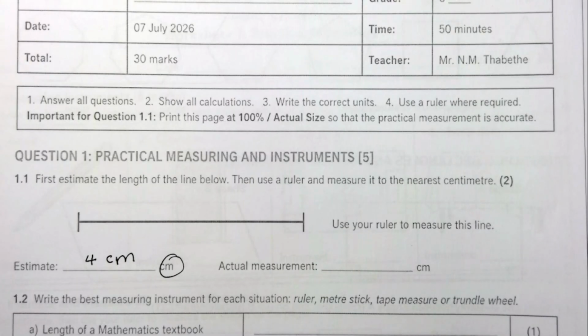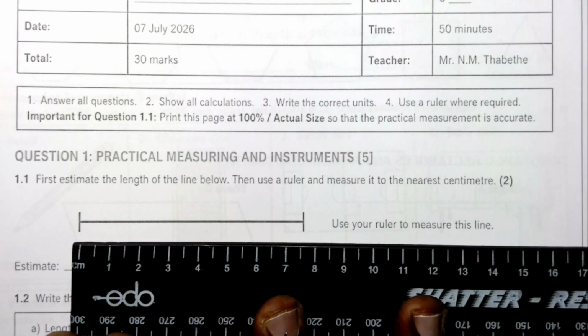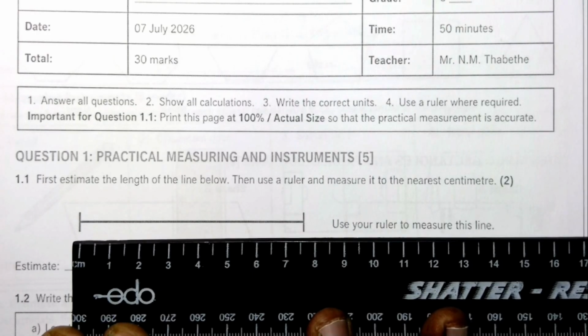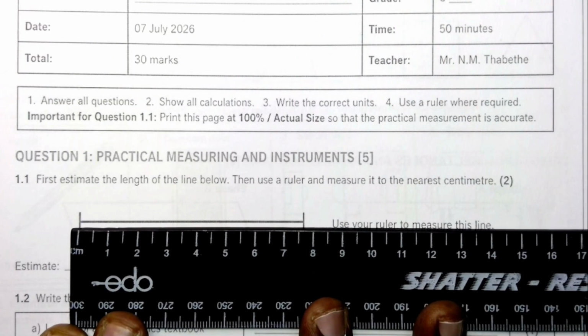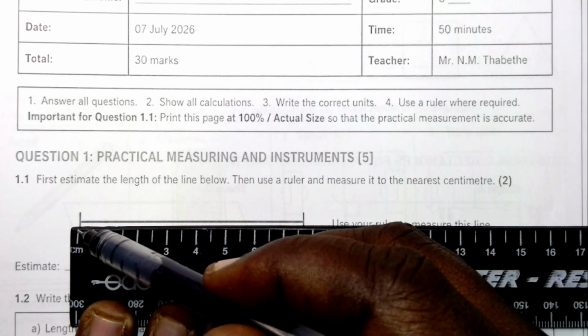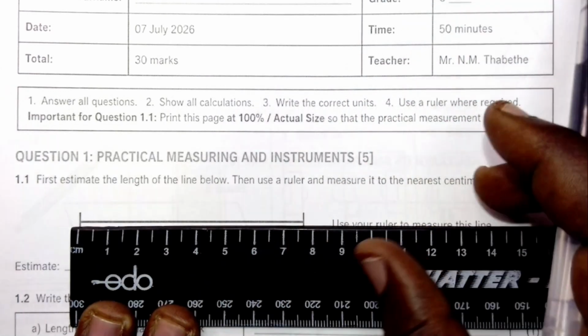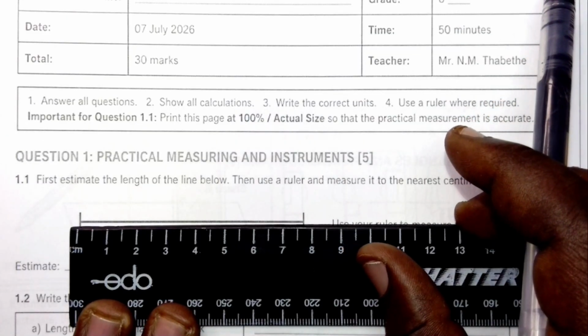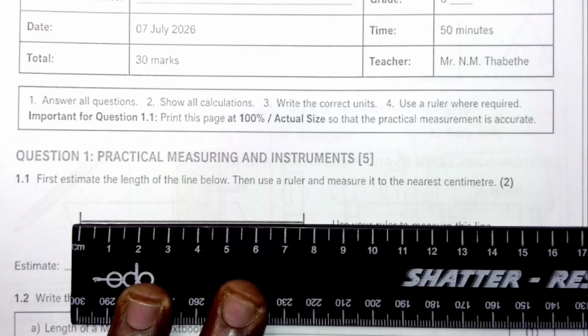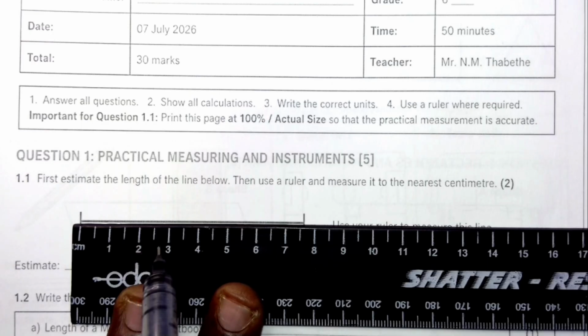So the next one, now we need to measure. All right, so you take your ruler. By the way, this is not a ruler I would recommend, right? So you take this, you put it here. Remember this first tick: sometimes some rulers put 0. The 0 needs to be aligned with this line. As you can see, my ruler here starts from 0, 1, 2, 3, 4, 5, 6, 7.